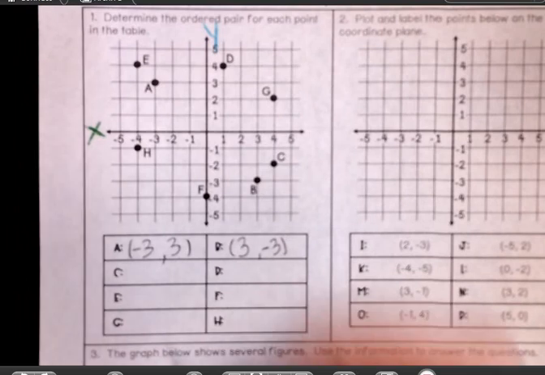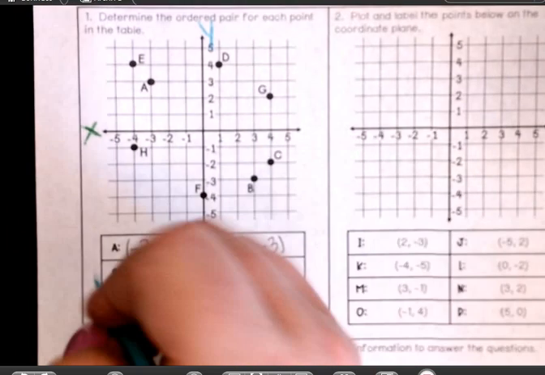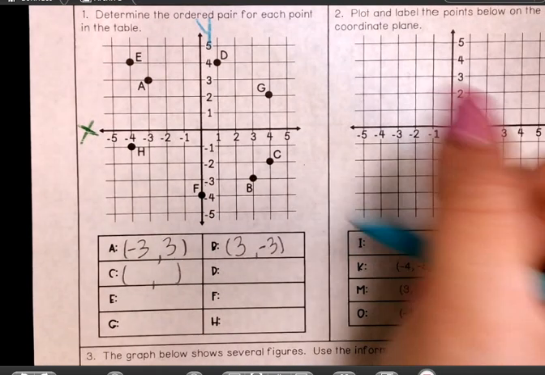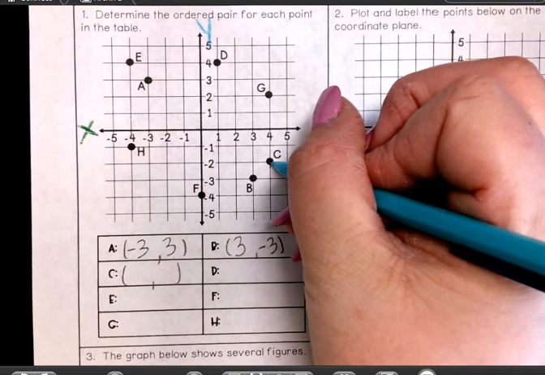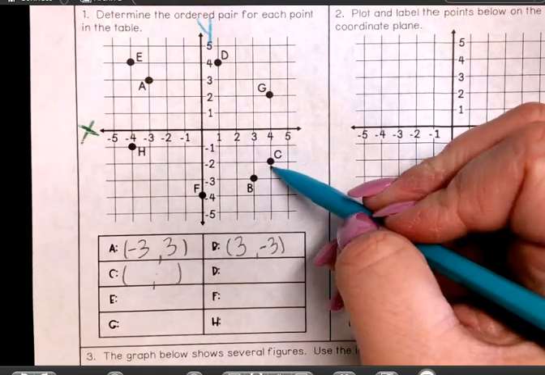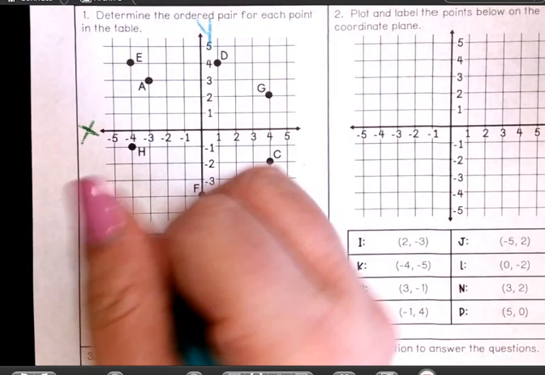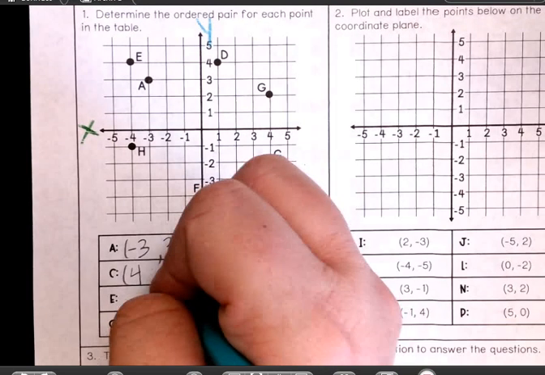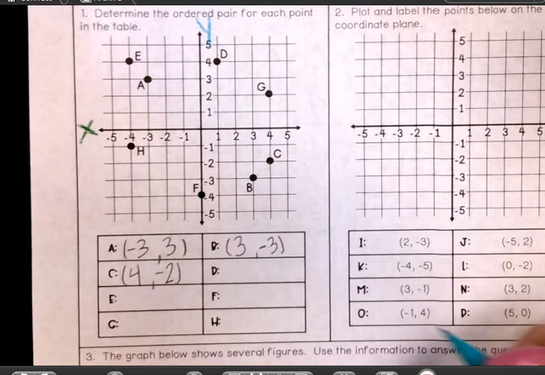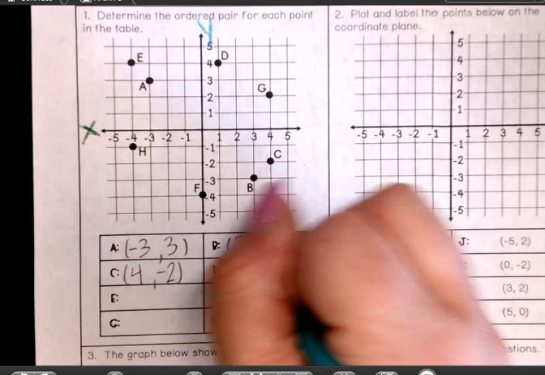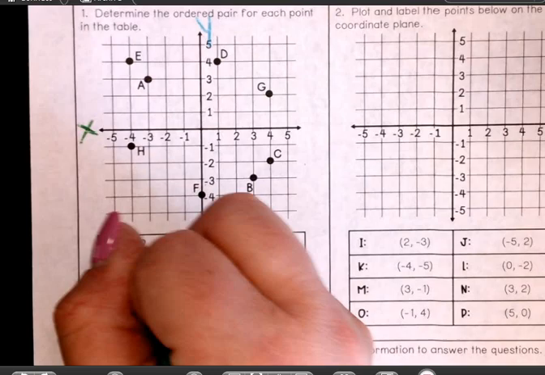Let's look at C. Where is it? Quadrant 4. It's in quadrant 4, so it means I'm going to have a positive and a negative. So what is my X coordinate? Positive 4. And what is my Y coordinate? Negative 2. Y'all are perfectly fine to say 4 and then use a negative 2. That's just me being me. Okay, I'm going to give you just a few minutes. Well, actually, I'm not.